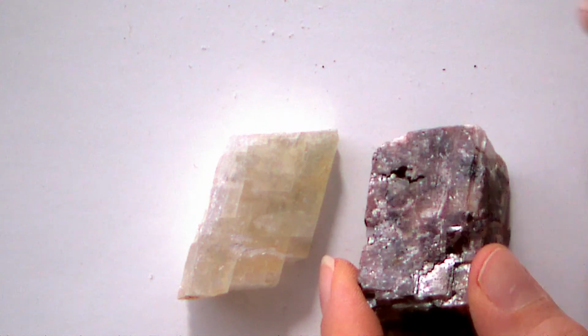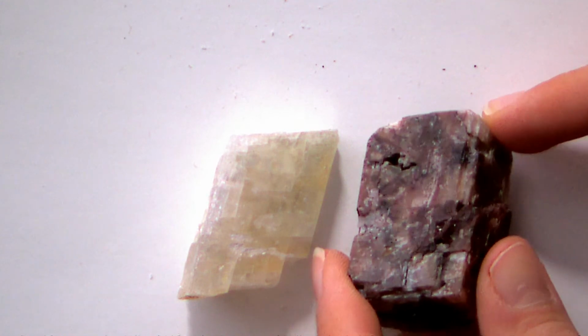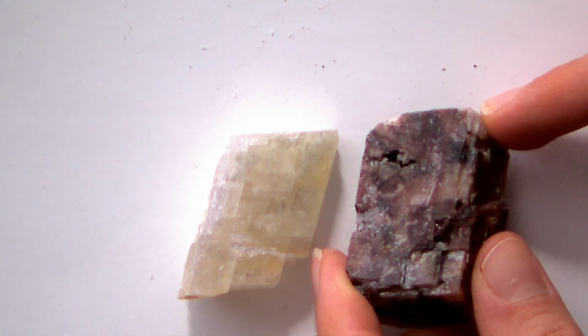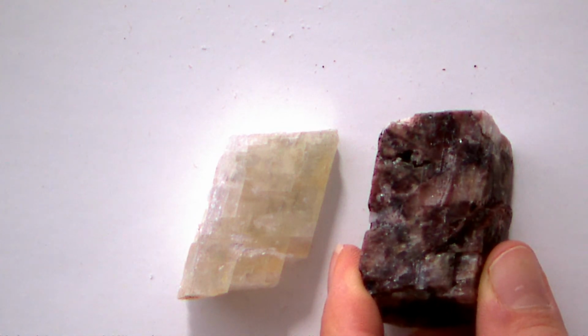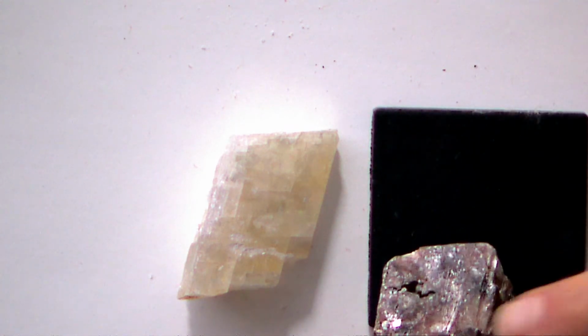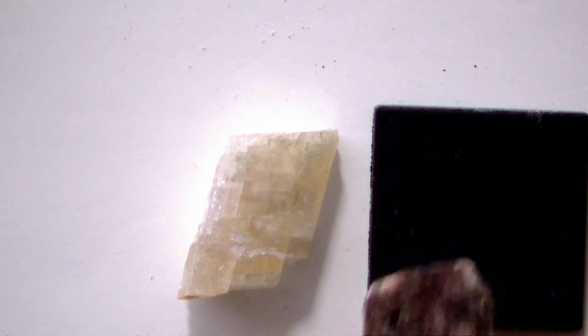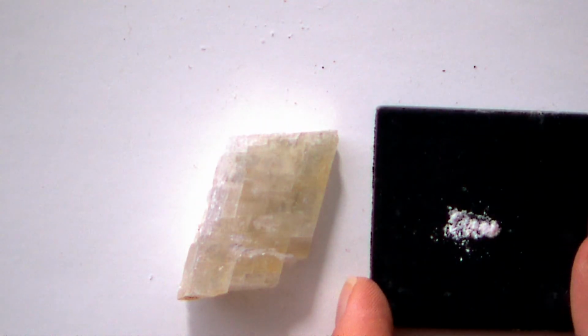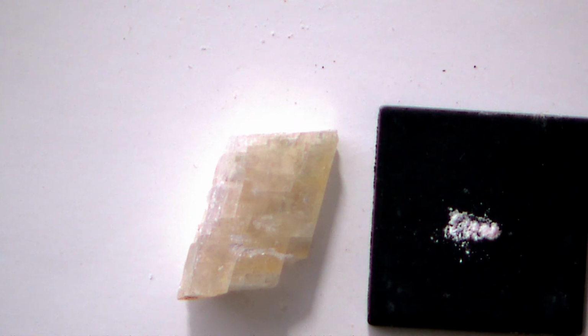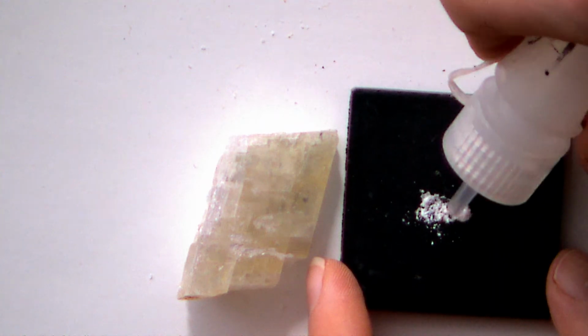Now, if I were to put hydrochloric acid on this specimen, it would not fizz, and I'm not sure that the camera is picking it up, so I'm not going to bother. But it will fizz if powdered. So what we can do here is grind a little bit of the dolomite onto the streak plate, because remember, it is softer than the streak plate, and then you should be able to see it fizzing here.